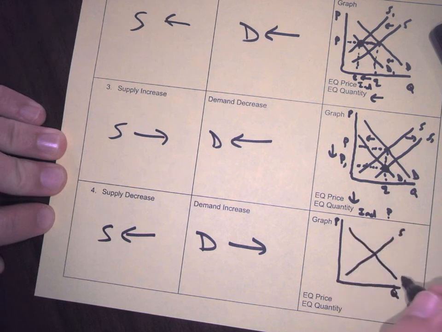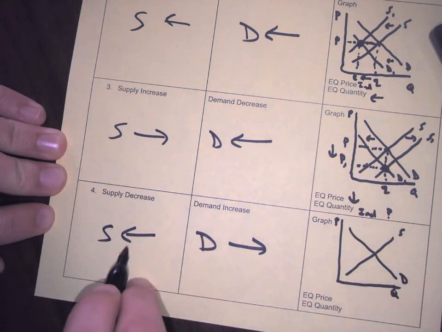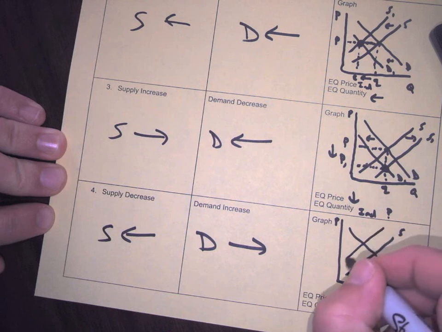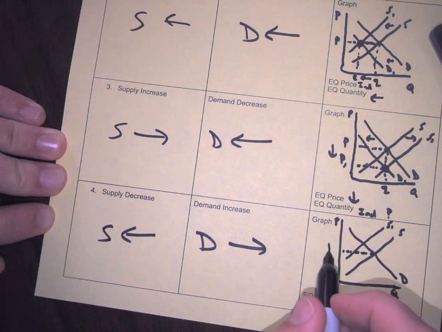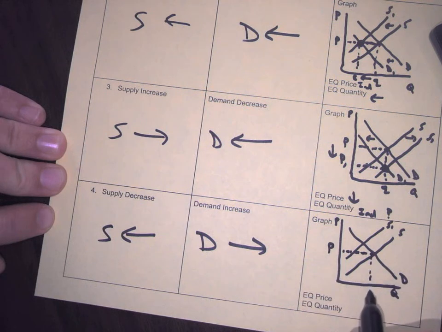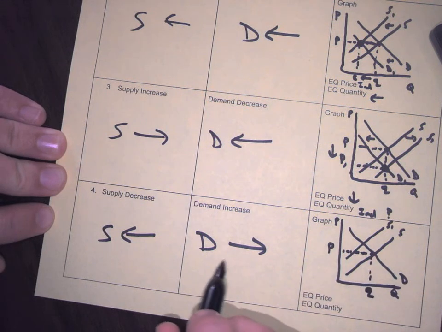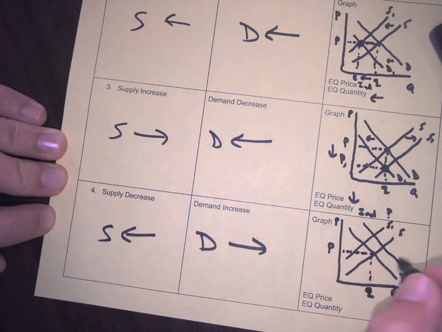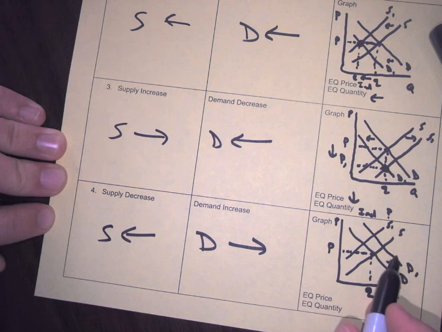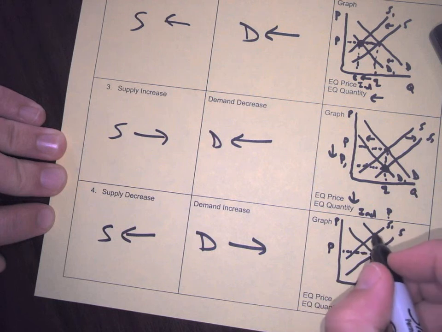So we've got our supply, got our demand. So I know supply is going to decrease. And, forgot my equilibrium to start with. We always need a starting point so we can kind of gauge what happens in the economy. Demand is going to shift to the right from D to D1. Okay, so there's D1. Where's it going to cross S1? Right here.